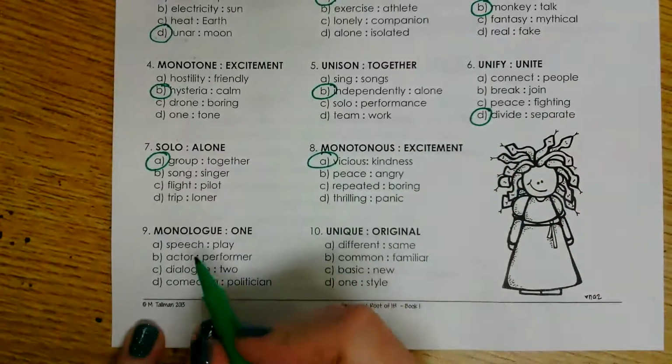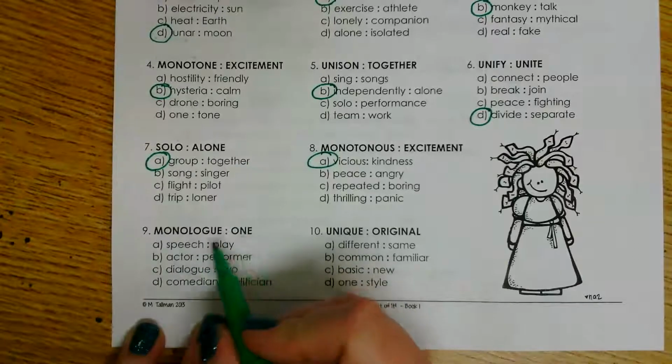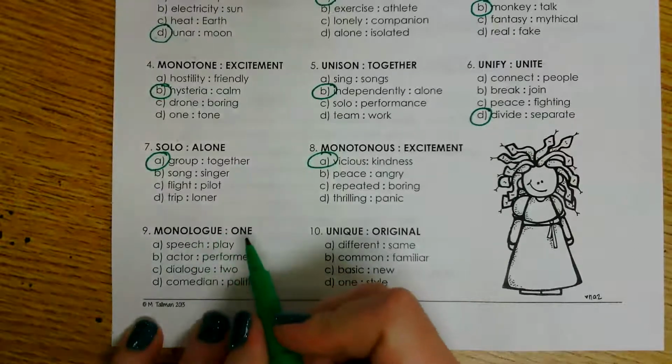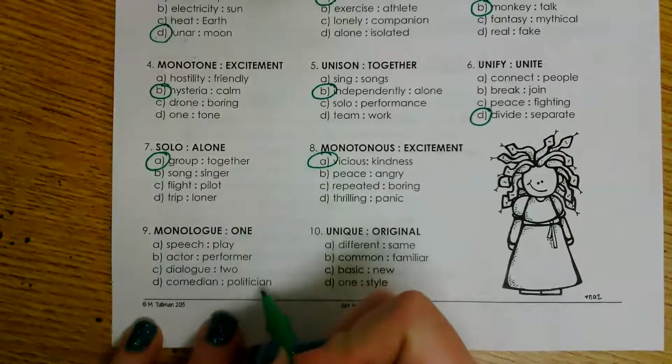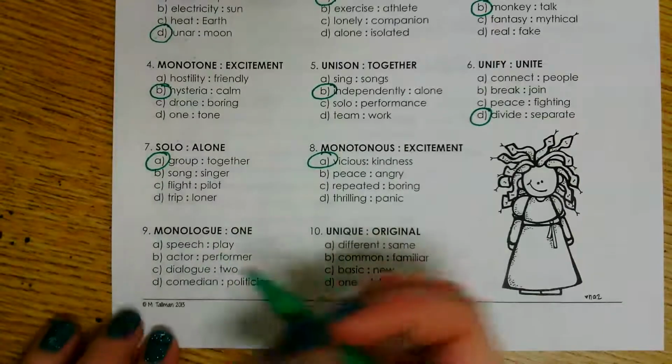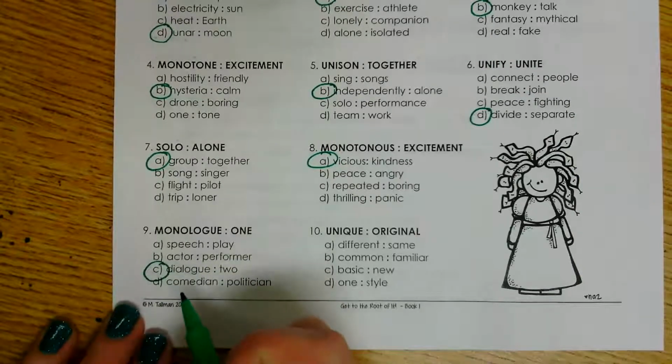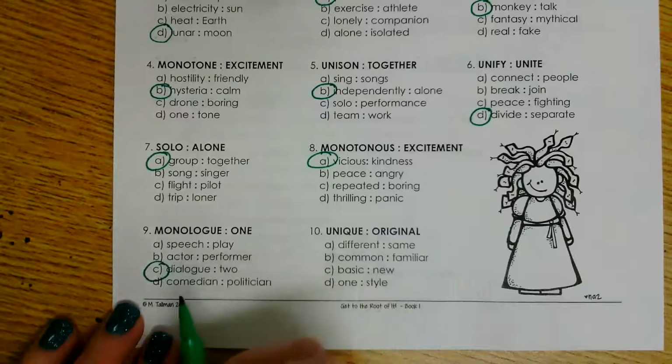Number nine, we have monologue and one. Well, I know that a monologue is something that is spoken by one person. So looking at these choices here, the best option this time would be C, dialogue and two, because if you have dialogue, that would be two people speaking to each other.